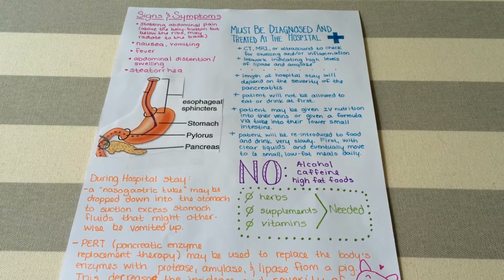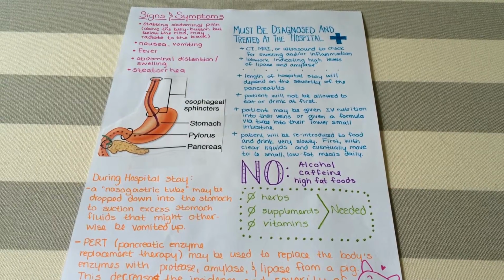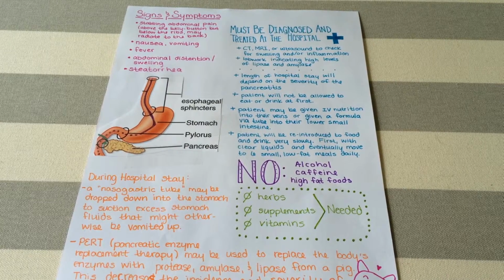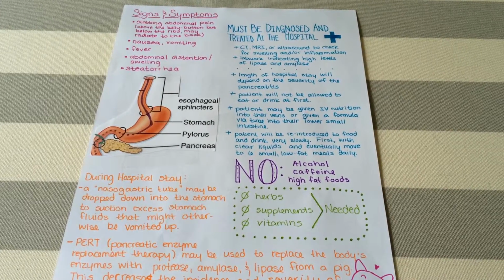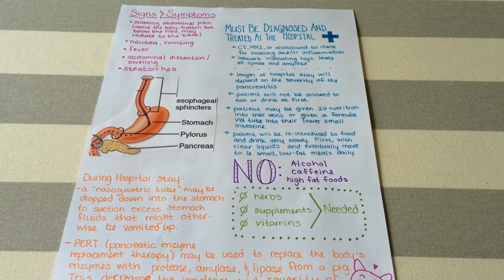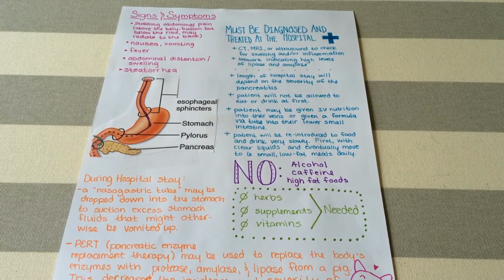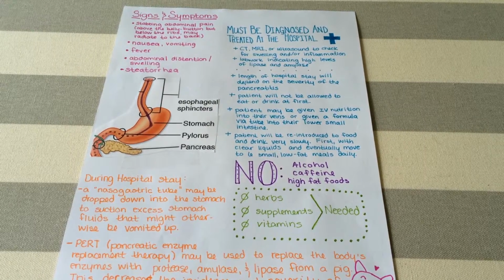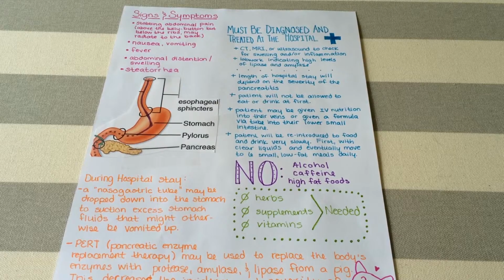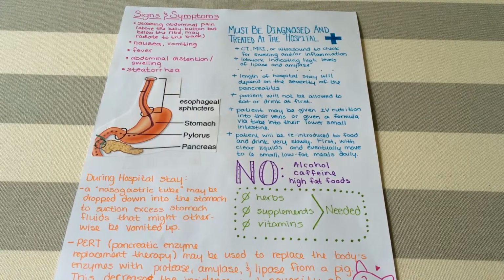Pancreatitis must be diagnosed and treated at the hospital. The doctor may use a CT, MRI, or ultrasound to check for swelling or inflammation of the pancreas. Lab work indicating high levels of lipase or amylase may also indicate pancreatitis. The length of the hospital stay will depend on the severity of the pancreatitis.